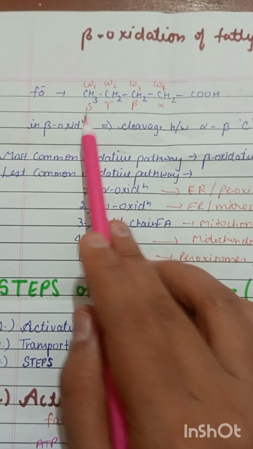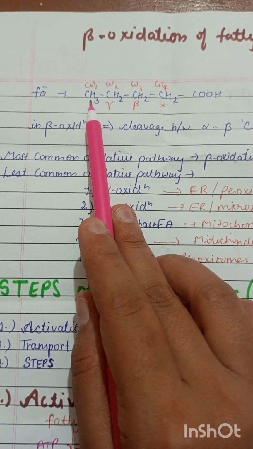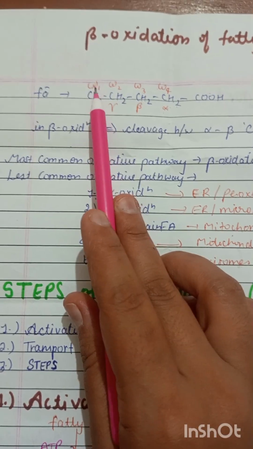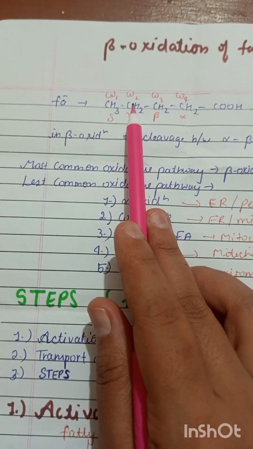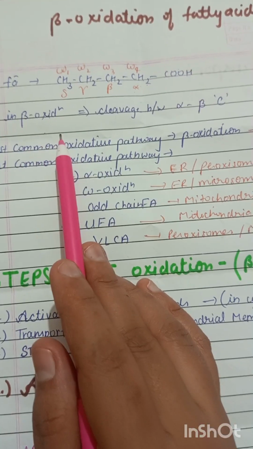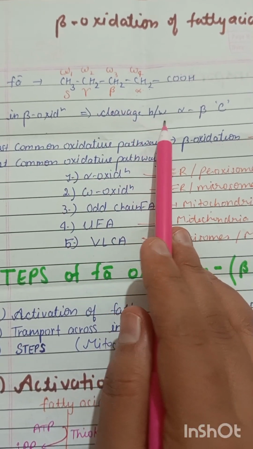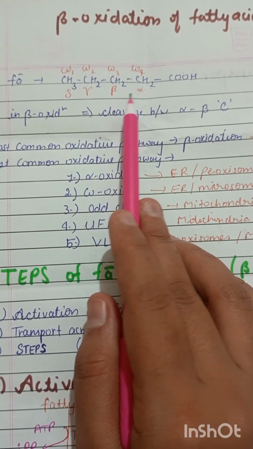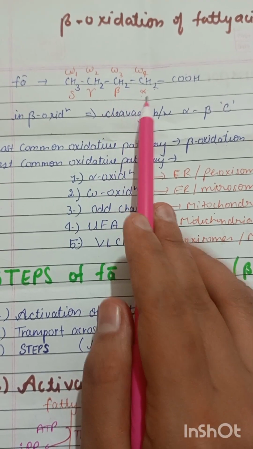The other way is named according to the last methyl group. The last methyl carbon is known as omega 1, then omega 2, then omega 3, and omega 4 carbon. In beta oxidation, we see cleavage between the alpha and beta carbon of this carboxylic chain.